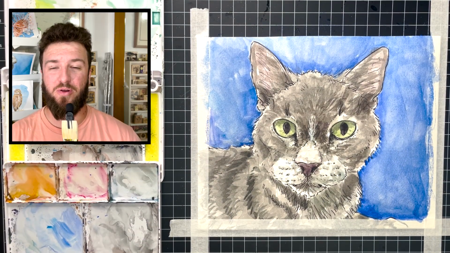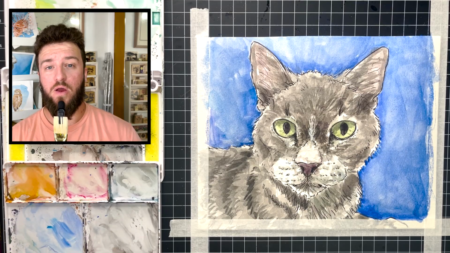And so I'm going to go in here and put the blue in a couple layers to make sure it's nice and dark, and we'll continue on after that.